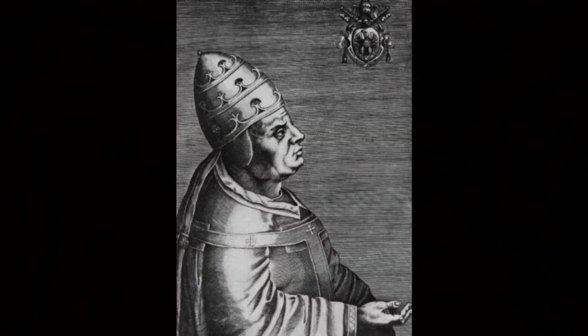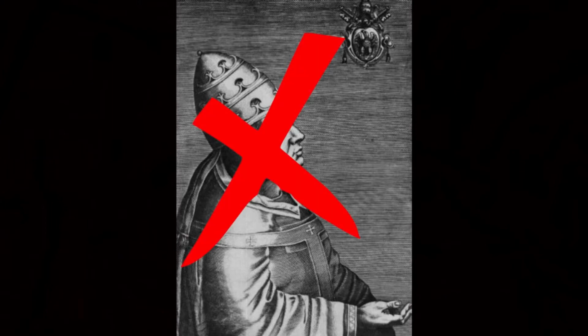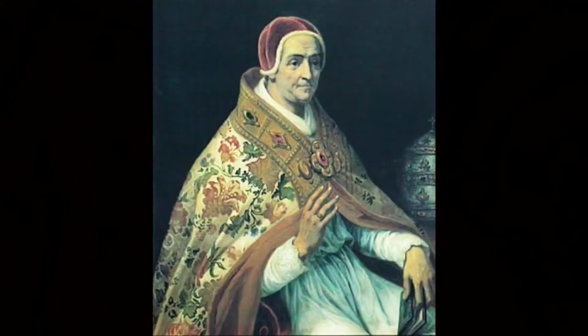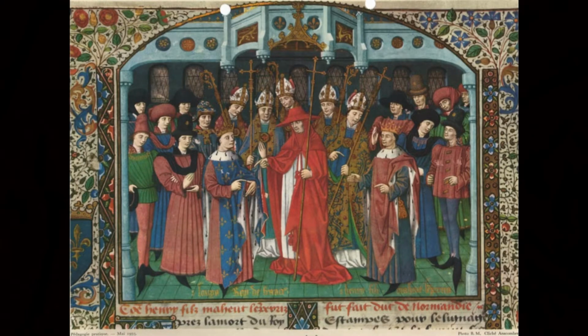Round 2 starts in 1389 when Pope Urban VI died. The schism could have potentially ended here. All that would have needed to happen for the schism to end here would have been for the Roman cardinals to concede and accept Pope Clement VII, the current anti-pope in Avignon, as the one true pope. The church could have been reunified here. However, the Roman cardinals wanted none of that.